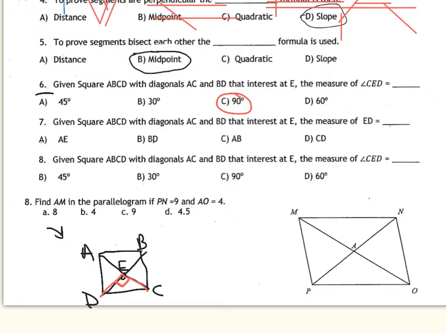Given square ABCD with diagonals AC and BD that intersect at E, so it's the same drawing, the measure of side ED, the measure from E to D, that's the length from here to here. So we know that any one of these other sections here have to be equal. Looking for a section that's equal, AE would be one of those sections.